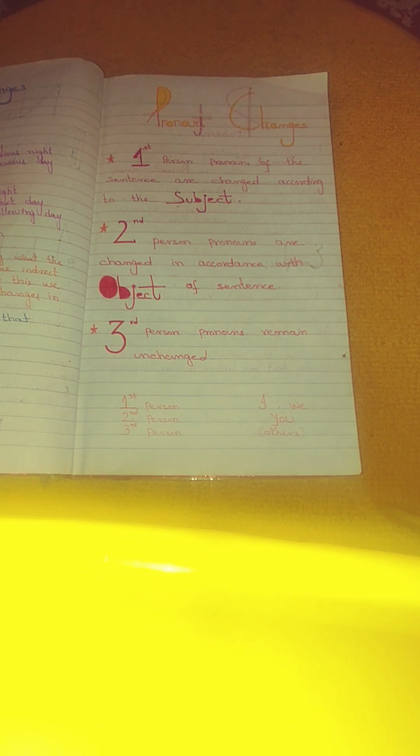So what you have learnt in today's lesson: direct speech is the form of narration in which the actual words of a speaker are reported. Okay. Indirect speech is the form of speech in which what one speaker says is reported by another with almost accuracy but without using his or her actual words.